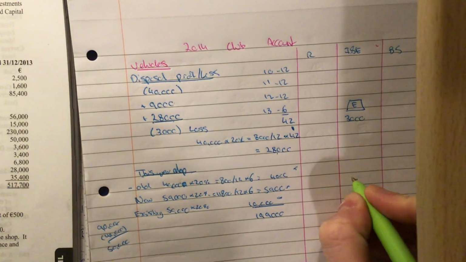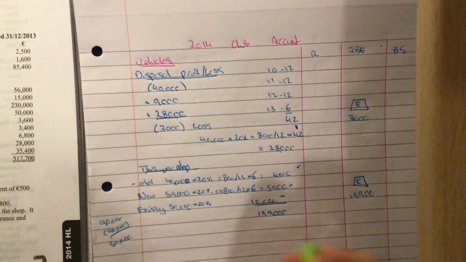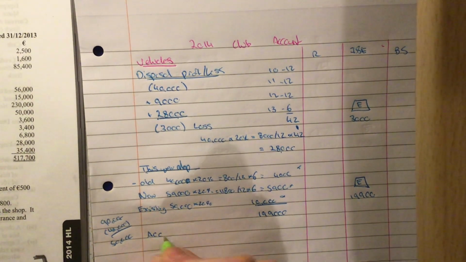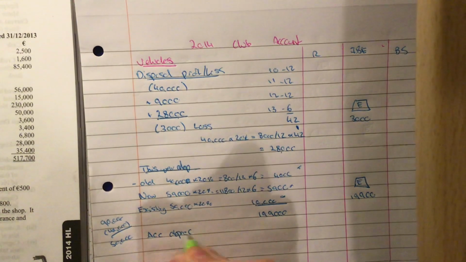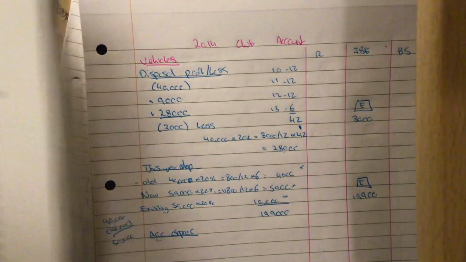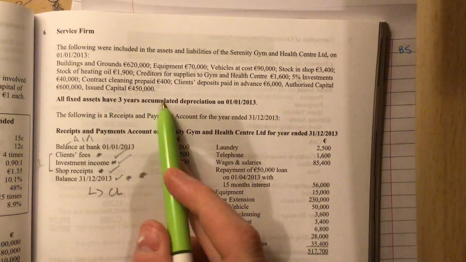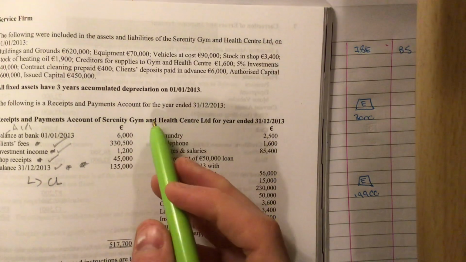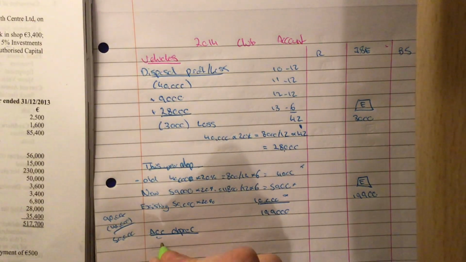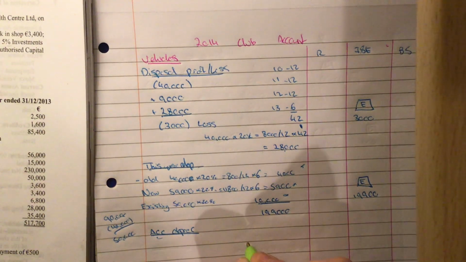What is it? It's an expense. 19,900 euros. Now, I still have to do the accumulated depreciation. How do I do it? Like all the questions we've been doing, the fixed assets have 3 years accumulated depreciation as of the 1st of the 1st 2013. So I want to calculate my original accumulated depreciation.